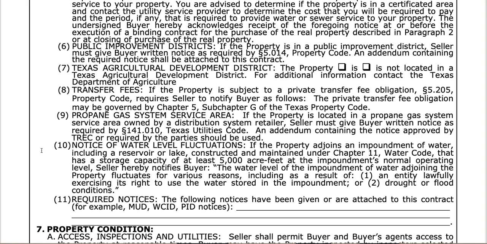This does not mean that if you have a propane tank on your property, you are in a propane gas system service area. As of now, I think down in Travis County, Gillespie County, and there's one in Palo Pinto County, but mainly in Central Texas, there are some propane gas system service areas. Other than that, I haven't seen any in the state of Texas. So make sure you're aware of that. And if you are in one, there is an addendum to disclose that.